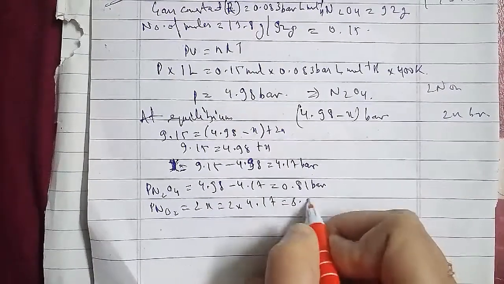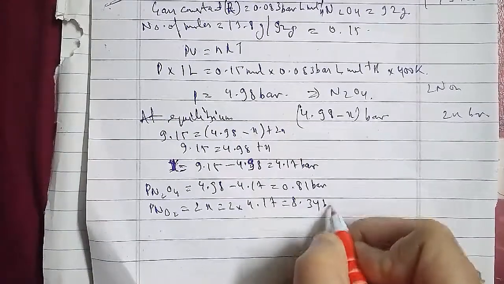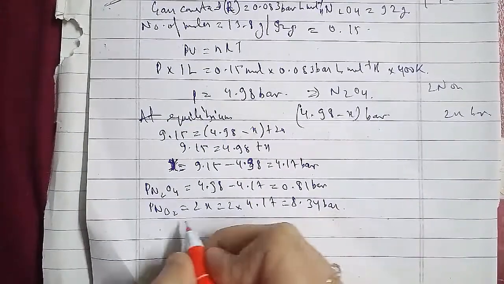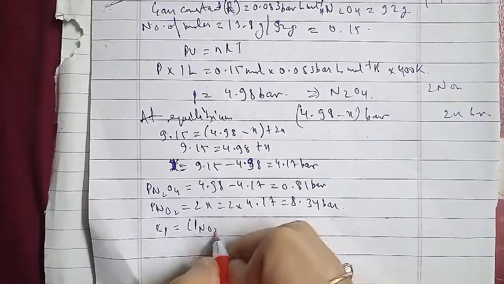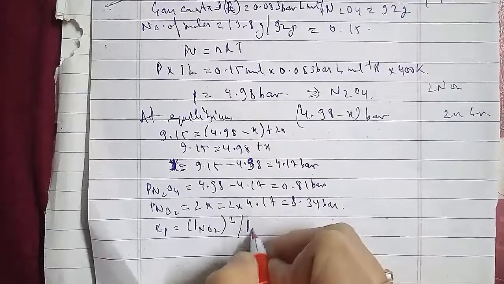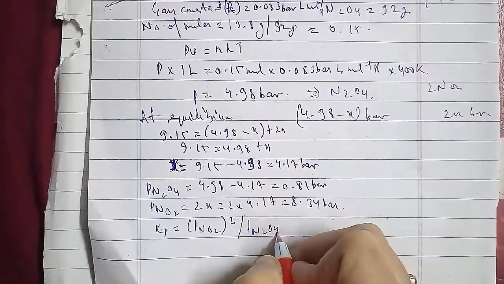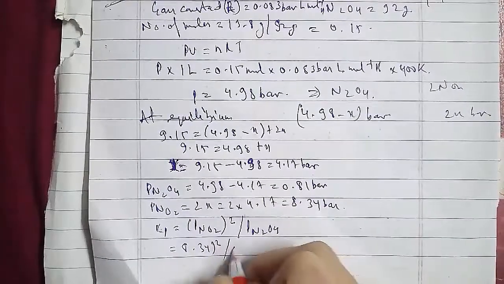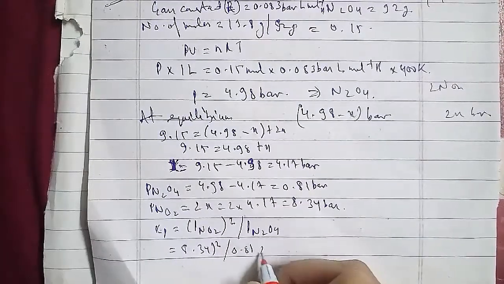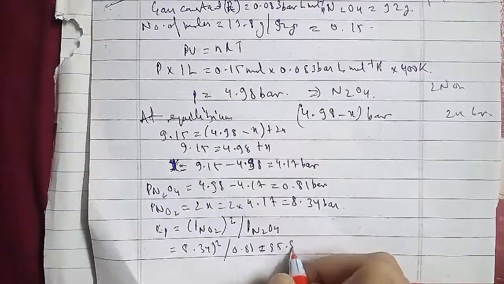With regard to that, Kp equals P of NO2 whole squared upon P of N2O4. Then the value will be 8.34 whole square upon 0.81, which equals 85.87.